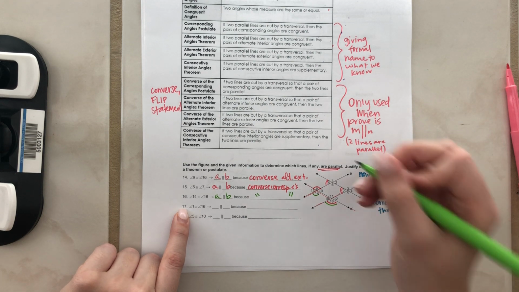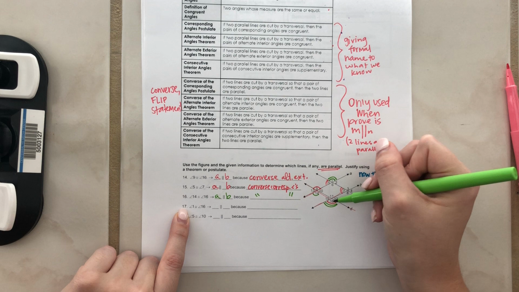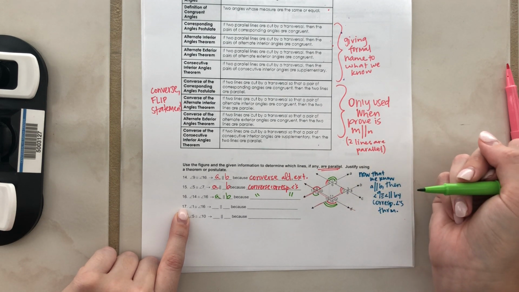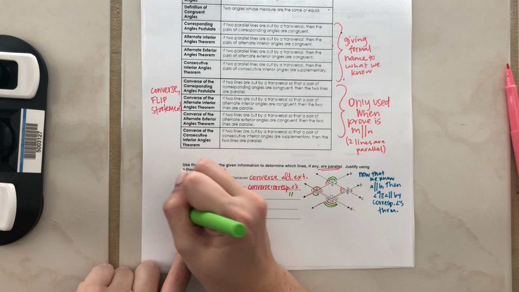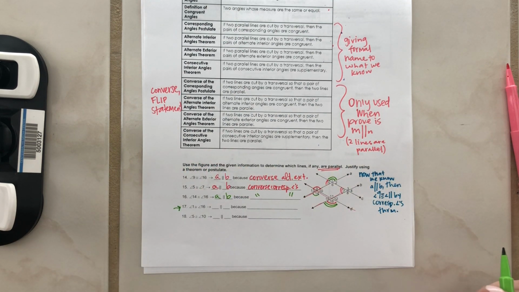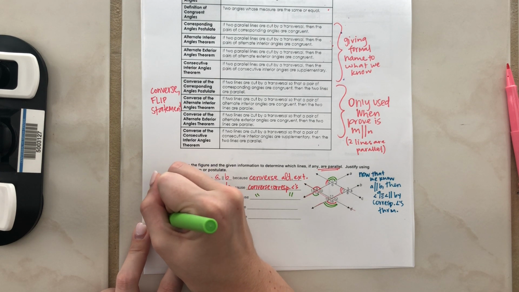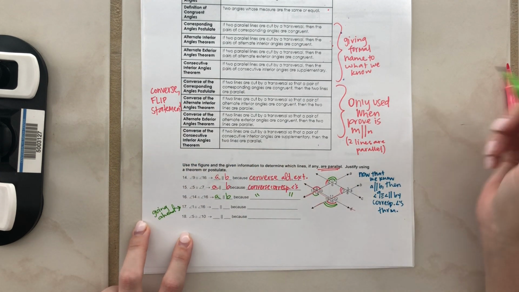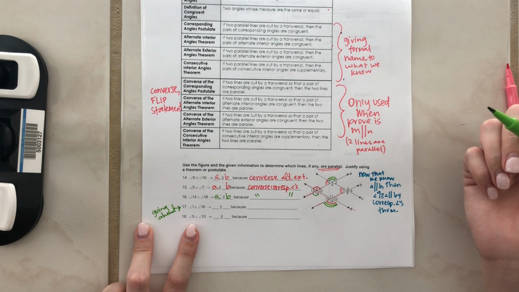Now 1 and 16. That one we have to use a few steps, so we're going to talk about it in our next proofs. Then 5 and 10.